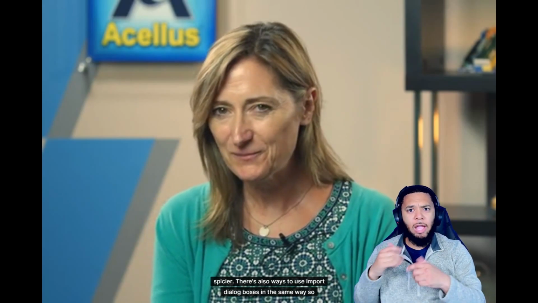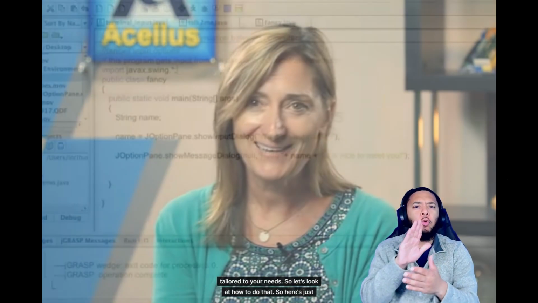So just like there's ways to get message dialog boxes that are fancier, a little spicier, there's also ways to use input dialog boxes in the same way. So you can ask for information in an input dialog box, but put a title on it, maybe put a different icon on it, and make it look just a little more tailored to your needs. So let's look at how to do that.